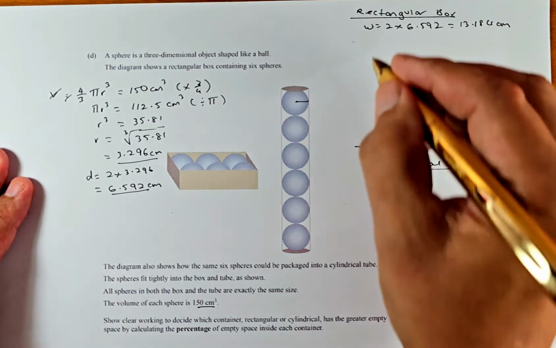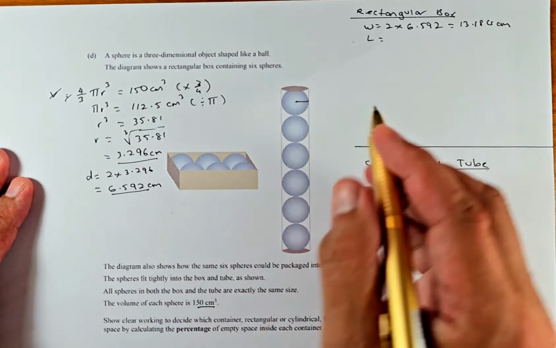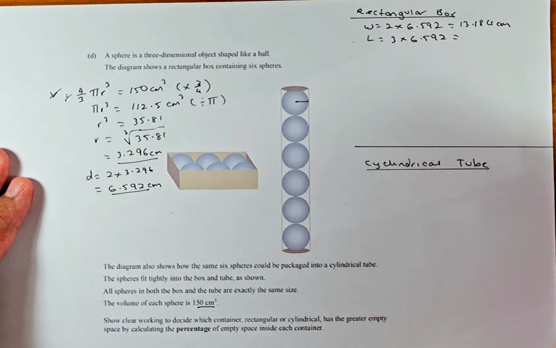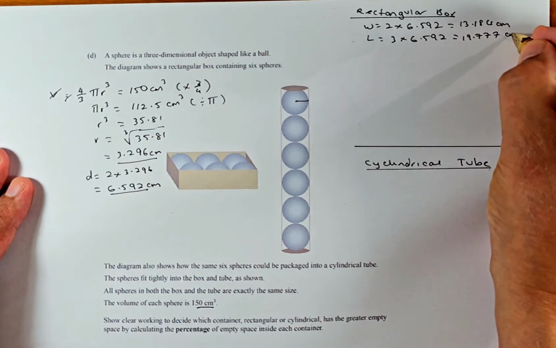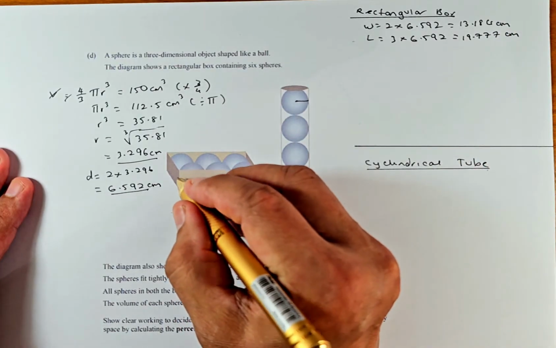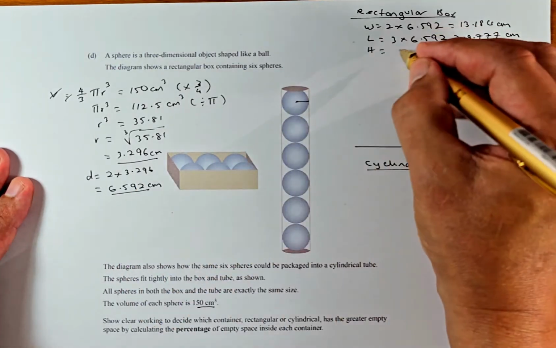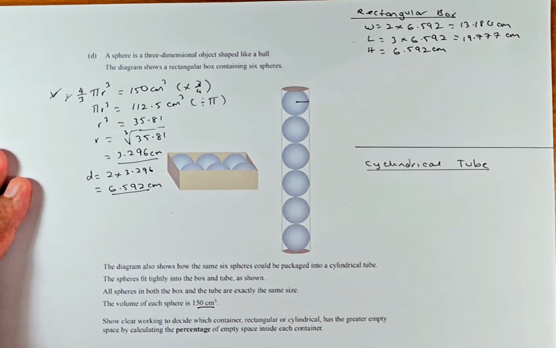The length is going to be 3 spheres, so 3 times 6.592, the diameter, which is 19.777 cm. And of course, the height is only 1 sphere, so the height is the diameter itself, 6.592 cm. So far so good.